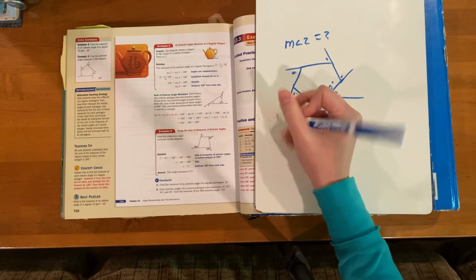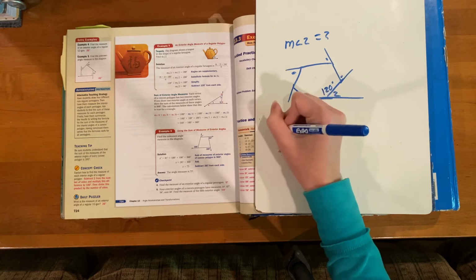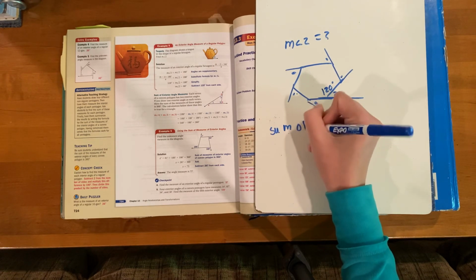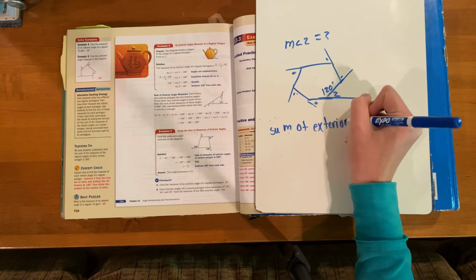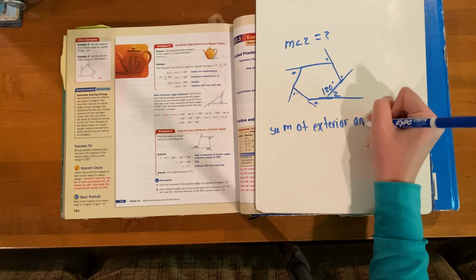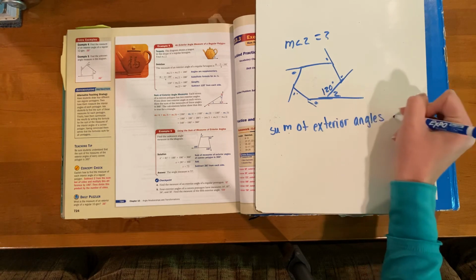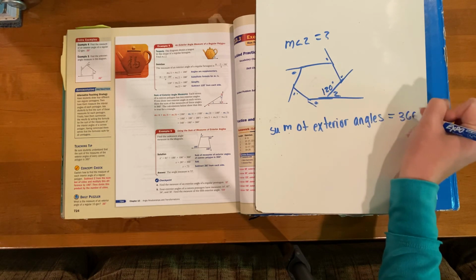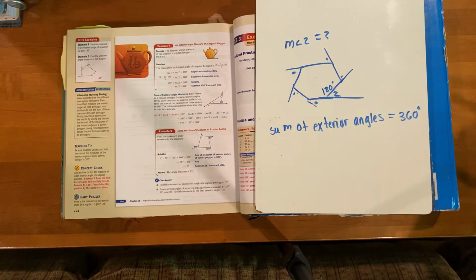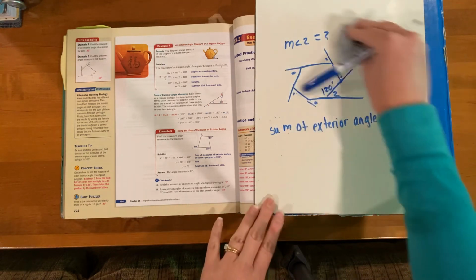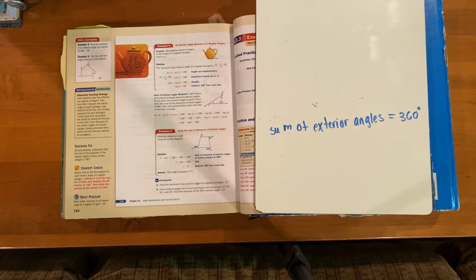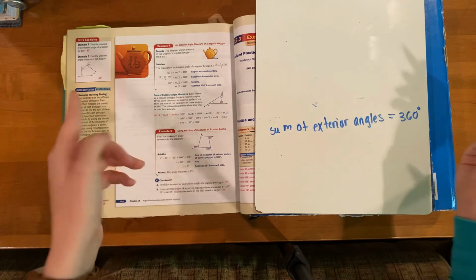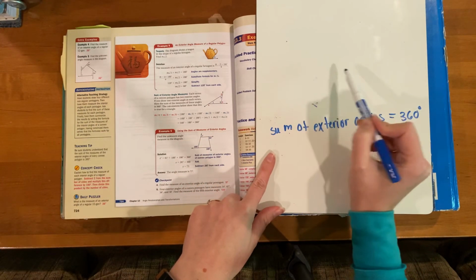So this is what you want to write down. Sum of exterior angles equals 360. And that's just a fact. The sum of every exterior angle is going to bring you back to 360, and that's going to lead you to believe that they're about to make you solve for a missing unknown angle, or an unknown exterior angle.